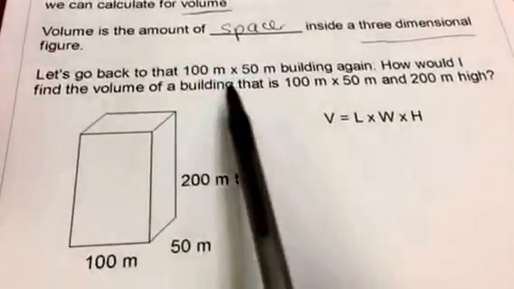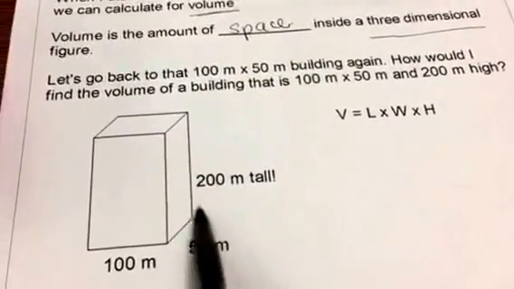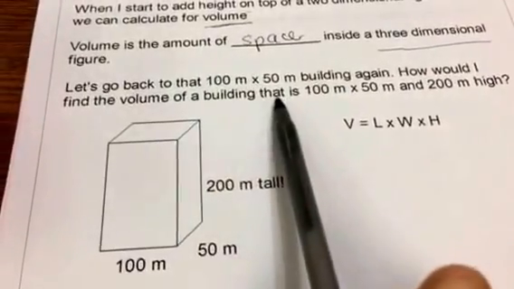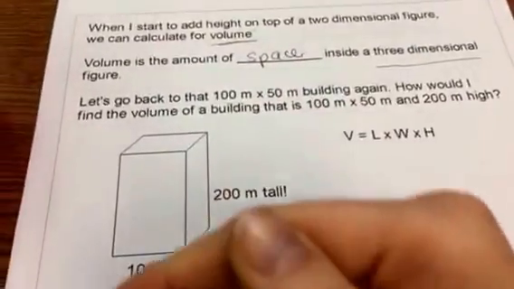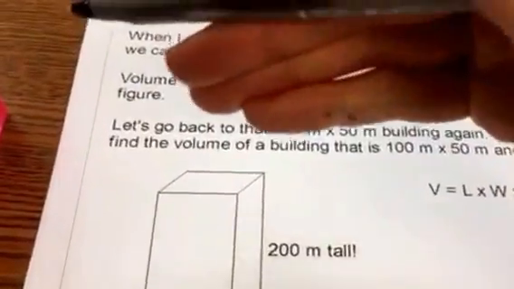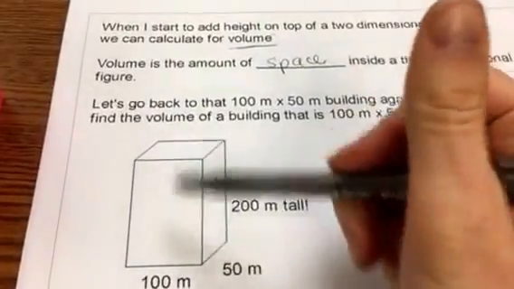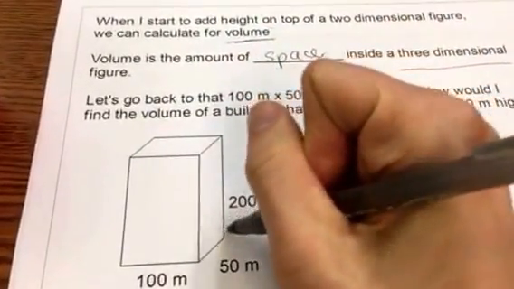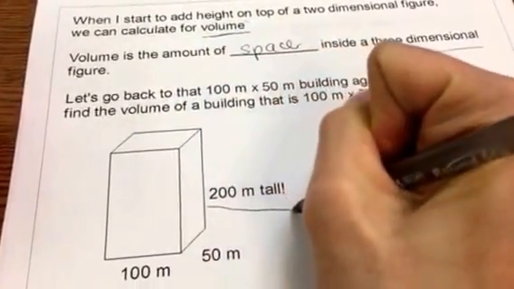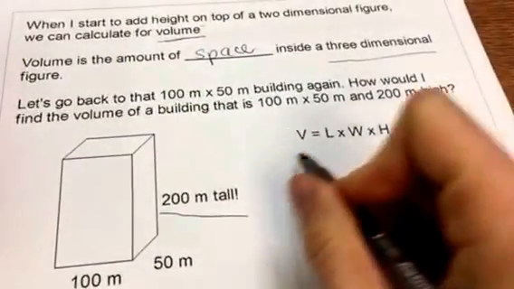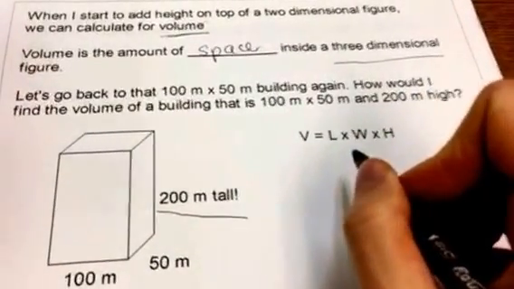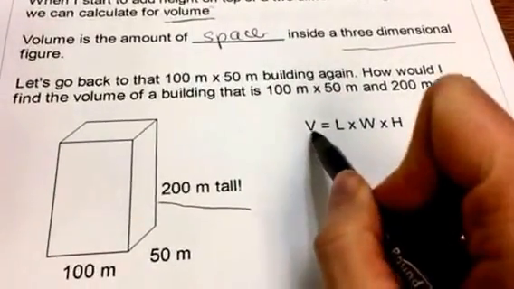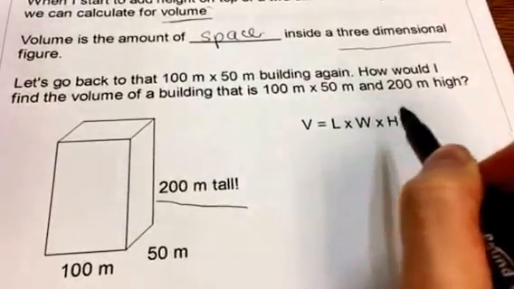So we're gonna go back to the parking lot that we started with, which was 100 meters by 50 meters. But now I've started to incorporate the height. So in order to figure out how much space is in here, I need to add this dimension, which is the dimension of the height. And that's how we end up with this formula, which you've probably seen before. I think you've seen it in 5th and 6th grade, which is volume equals length times width times height.